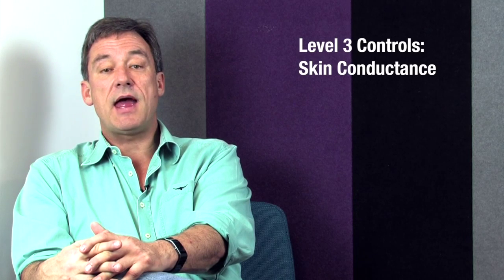The last two technologies I'd like to talk about are examples of technologies that made big claims and didn't actually stand up to evaluation. The first of these is called skin conductance, sometimes used to be referred to as galvanic skin response and sometimes electrodermal activity.